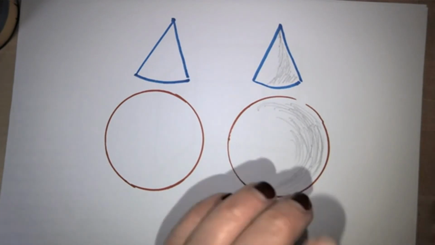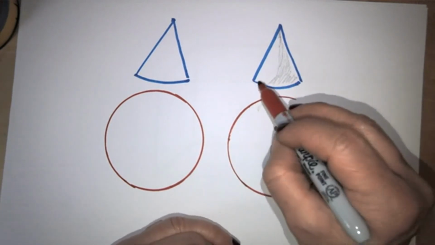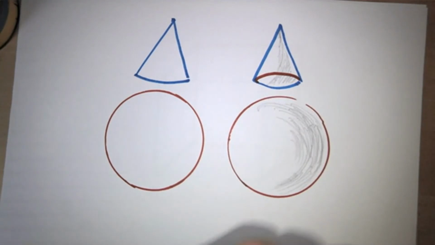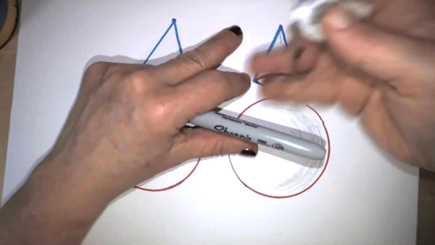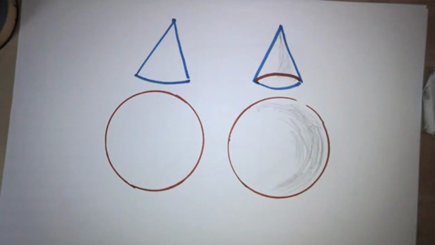Okay. You could also, cone has a circular base, doesn't it? So you actually need to, you can imagine if I took the shading out here, that circular base there is another way of doing it without the shading. Okay. Right. I look forward to seeing some of your transformations from 2D to 3D.